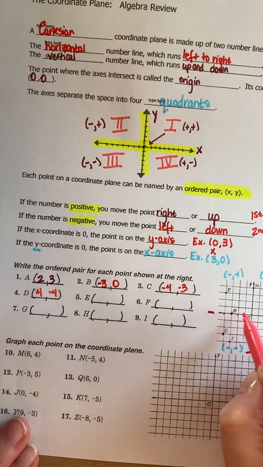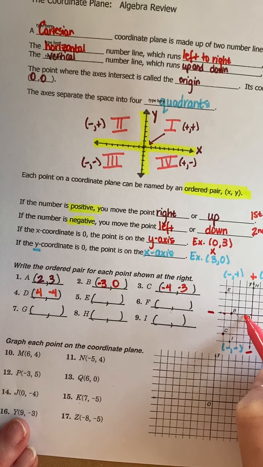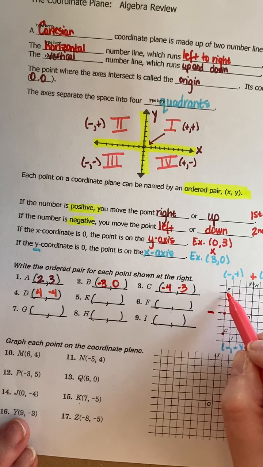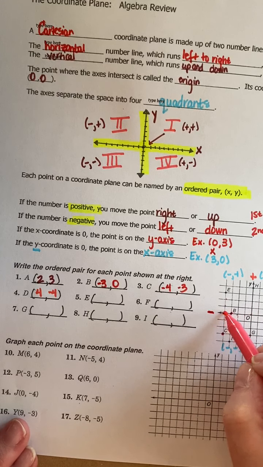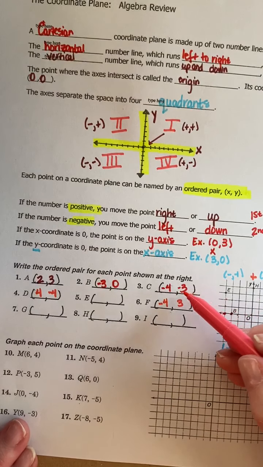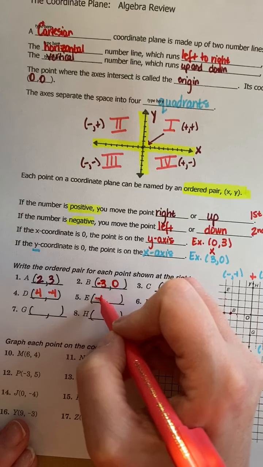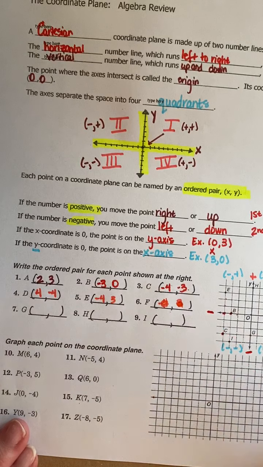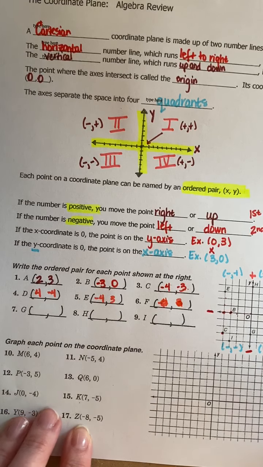E, you see I have to go left first, so that's negative, and then I go up. Up is positive. 1, 2, 3, 4. 1, 2, 3. Anything in that quadrant is negative then positive, so it's negative 4, positive 3. Guys, the sign makes all the difference in the world. These two are not the same answer. Negative 4, 3 and negative 4, negative 3 are not the same answer. So you've got to be careful.